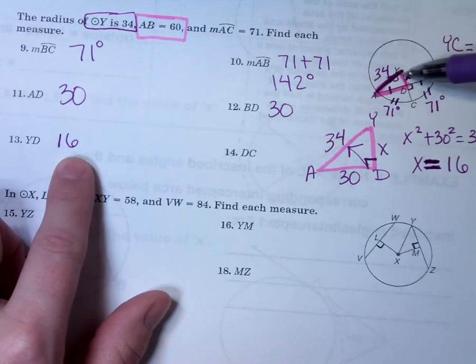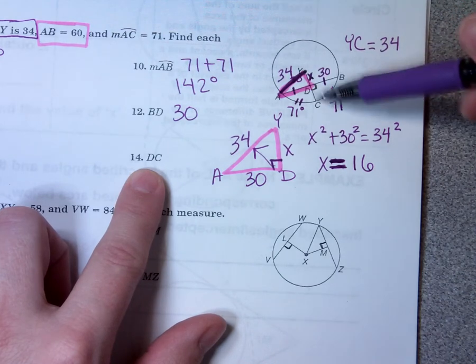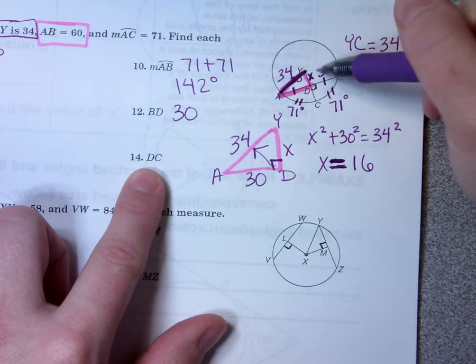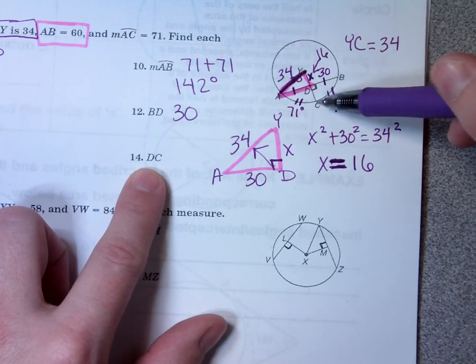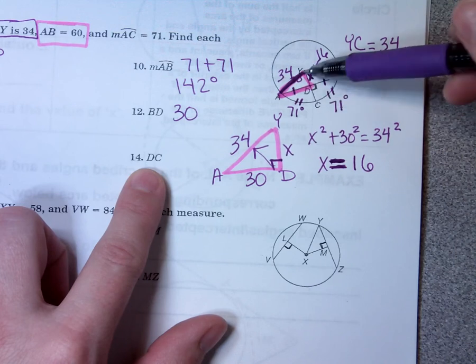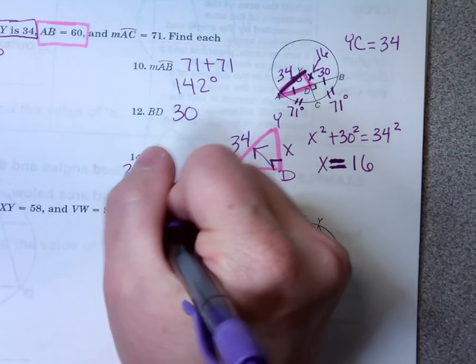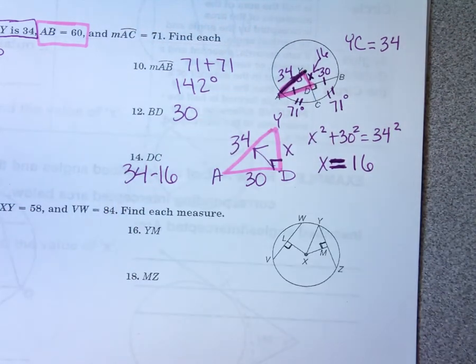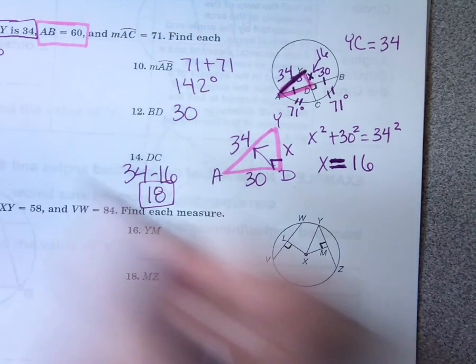Okay, so YD is 16, and how long did we say YC was? 34. YC is 34 because it's a radius. So if I just figured out that X is 16, how could I figure out DC? How long is the whole thing, YC? 34 because it's the radius. And how long is this piece right here, YD? 16. So how could I figure out the DC? Subtract. So 34 minus 16, and that makes how much? 18. So they're close to being congruent, but they're not.